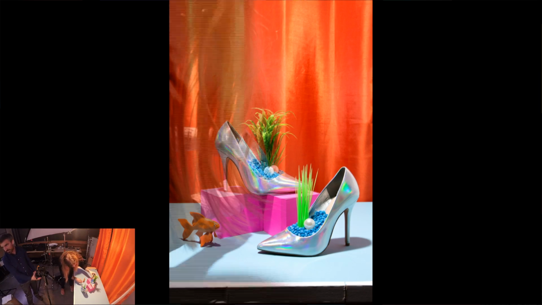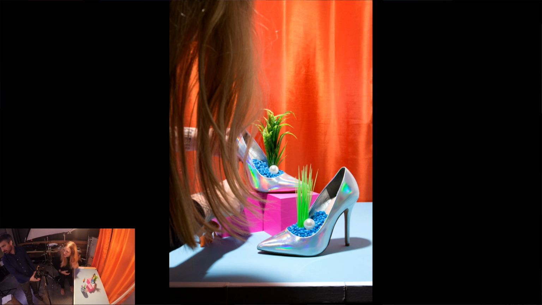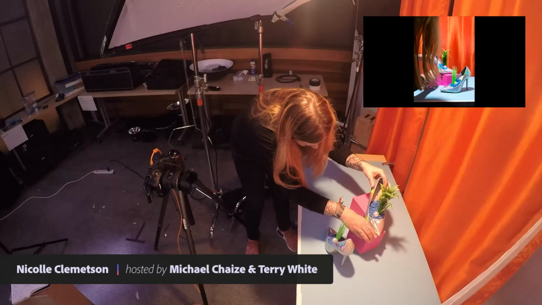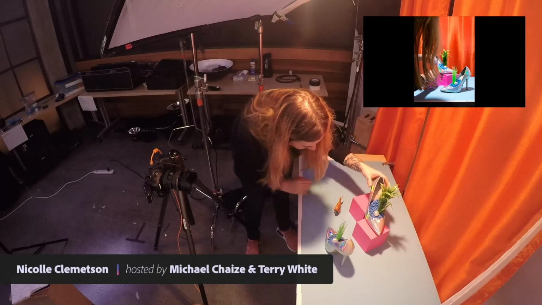We do a hair shot. Oh, there we go. Oh, beautiful. Let's see how this one goes. Okay, we have the picture. Yeah, that's it. Done in one, guys.